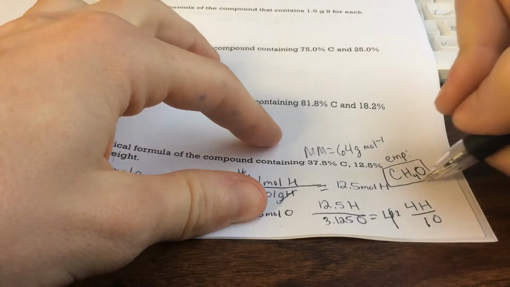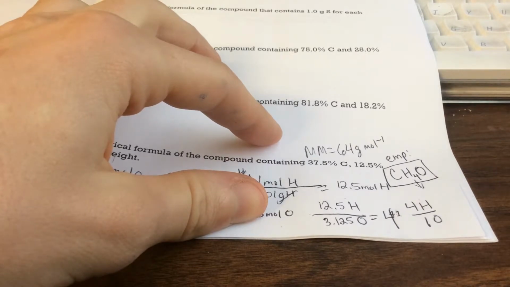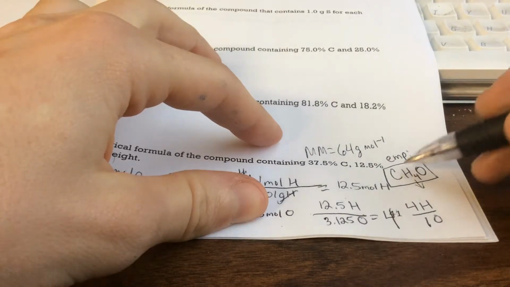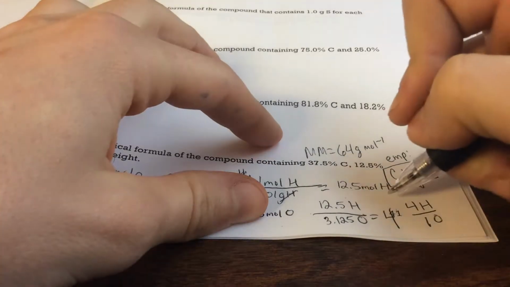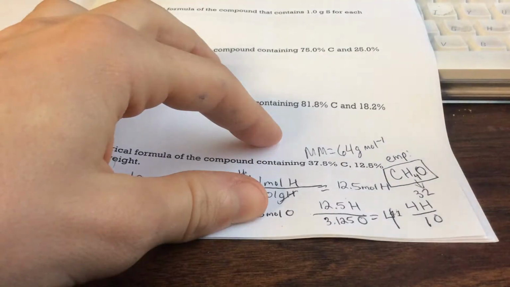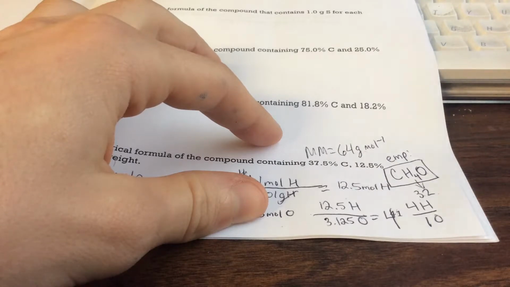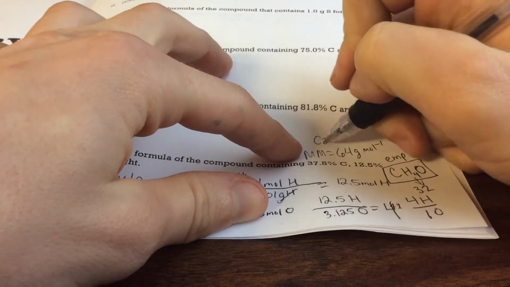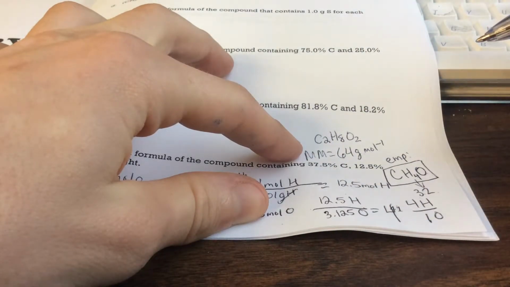Well, how I'd figure that out is I'd say, okay, well, I know my empirical formula weighs 12 plus 4, which is 16, plus 16, which is 32. 32 is half of 64, so this empirical formula is half of the actual formula. So the molecular formula in this case would be double, C2H8O2.